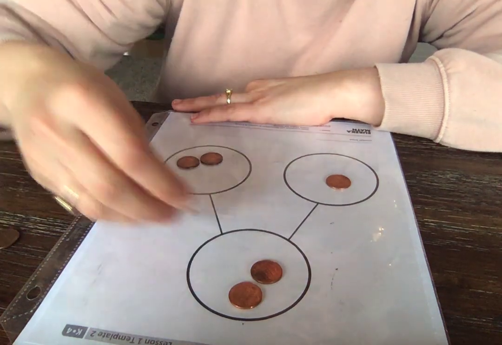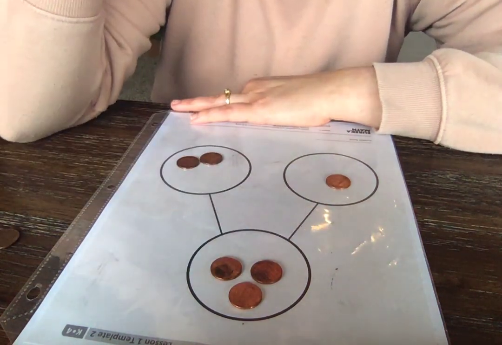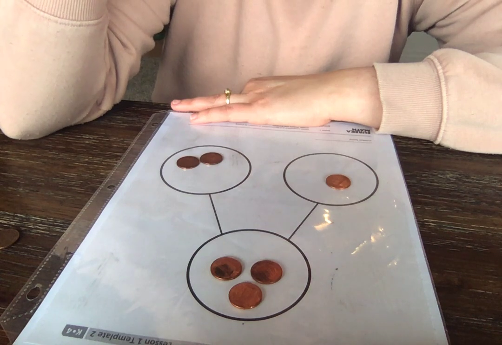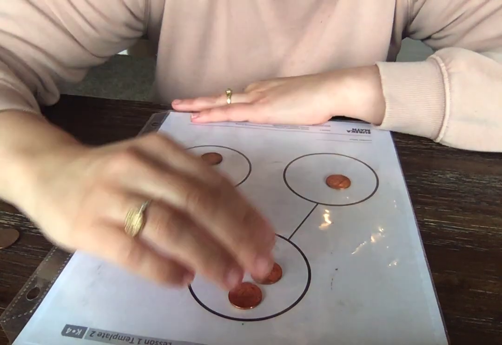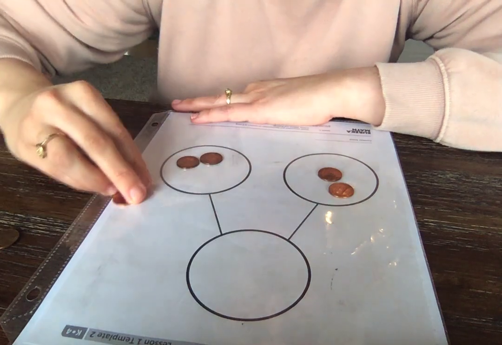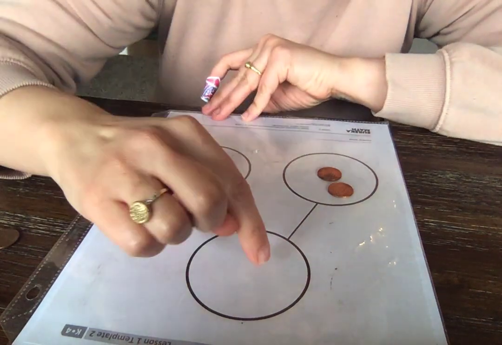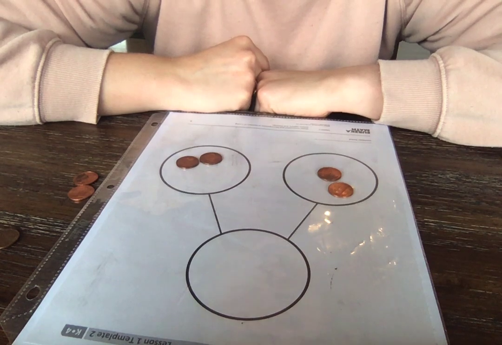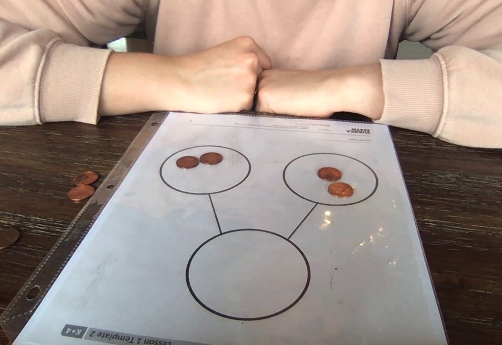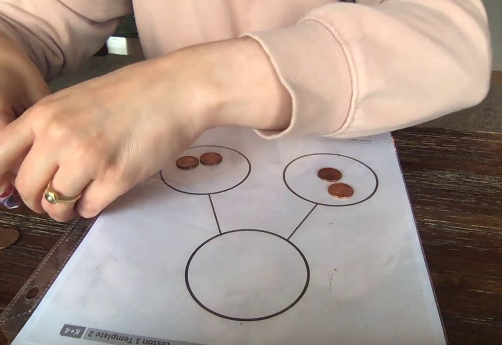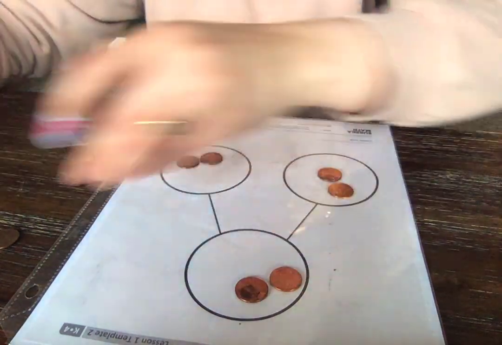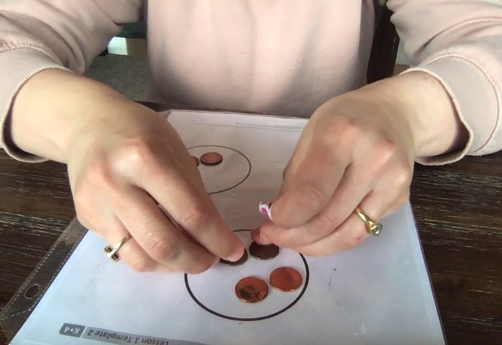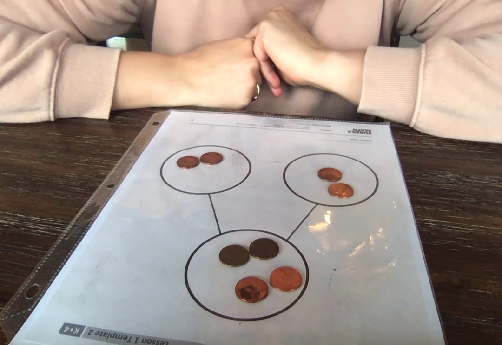So each circle is going to have a number in it. Okay? So what if I had 2 blackfish and 2 goldfish? How many fish am I going to draw in here? That's right. I am going to have 4 in here. Okay?